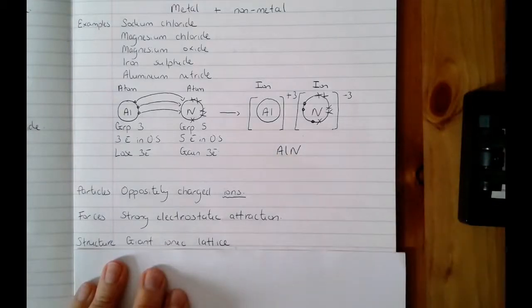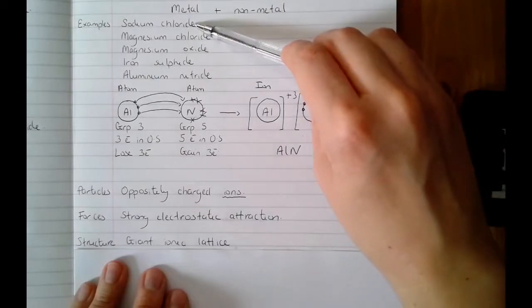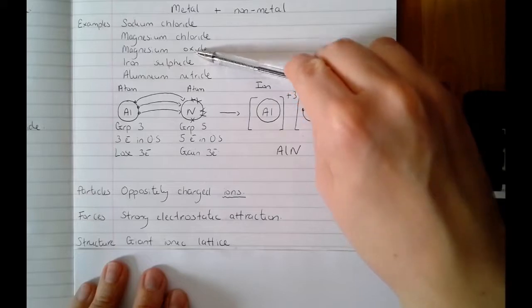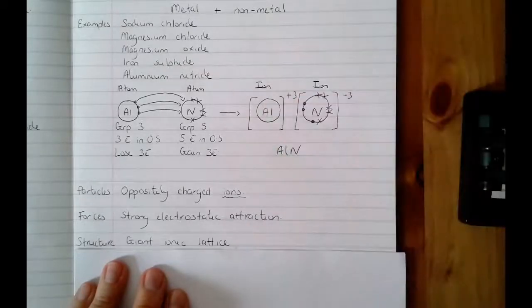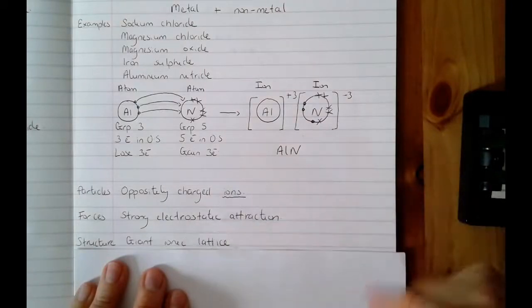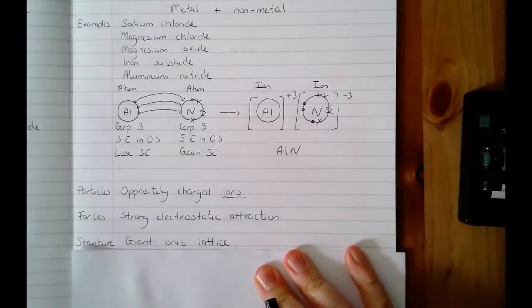So if you were asked what is the structure of sodium chloride, you would say giant ionic lattice. For magnesium oxide, you would say giant ionic lattice. For iron sulfide, you would say giant ionic lattice. All ionic compounds have a structure that is giant ionic lattice.